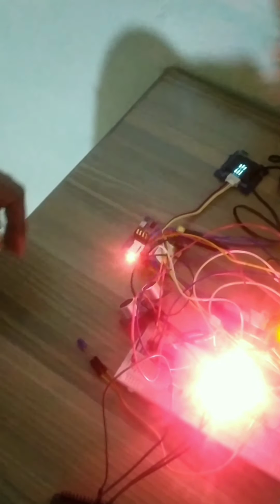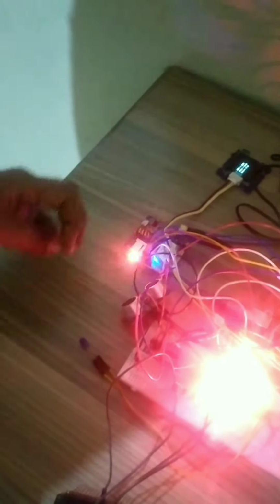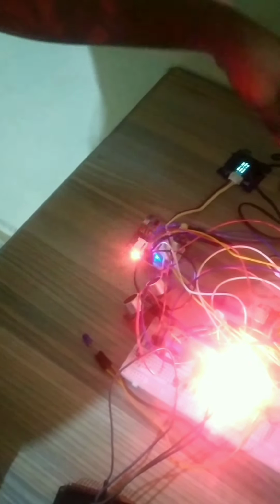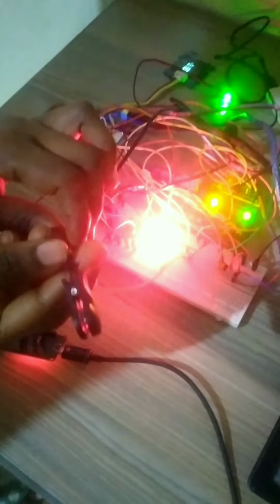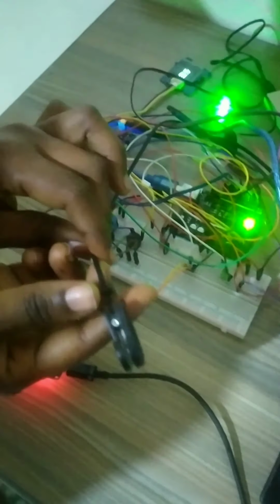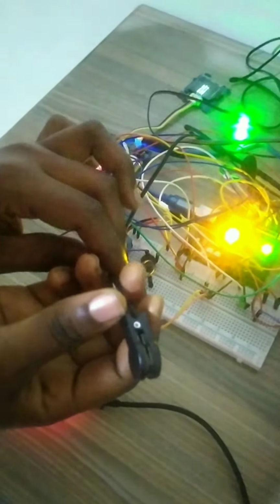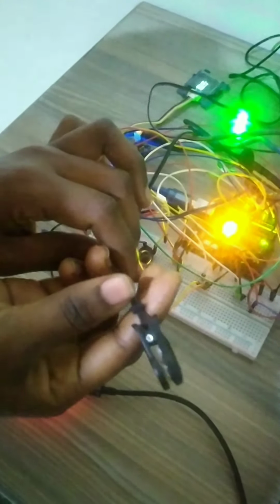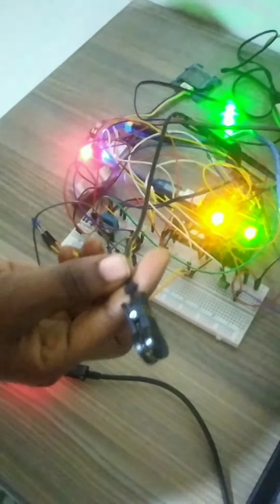For the heart rate sensor, it captures the electrical signals of the heart every 20 seconds, and this gets accumulated.